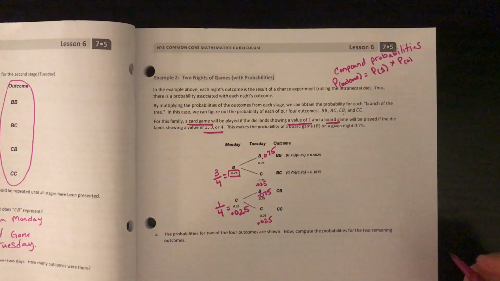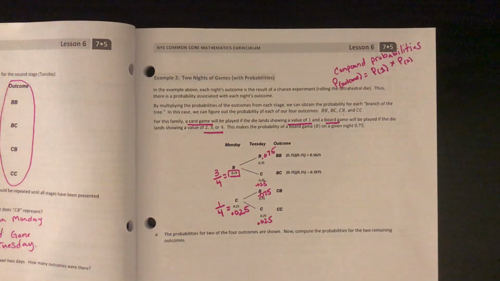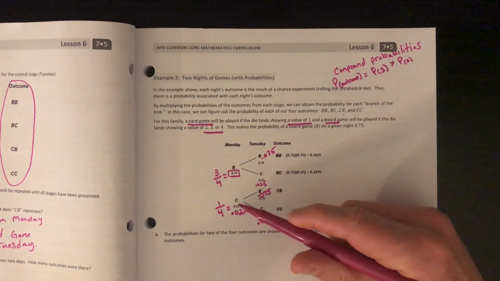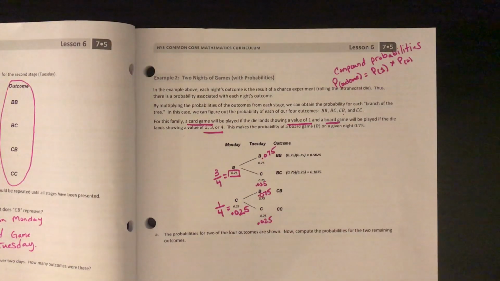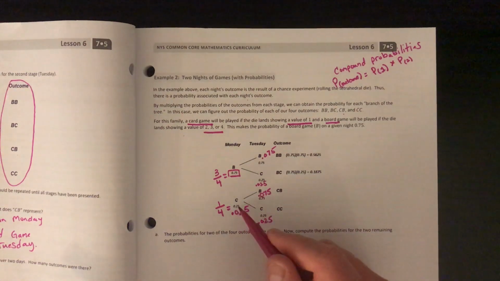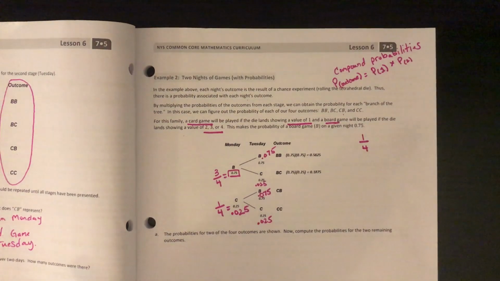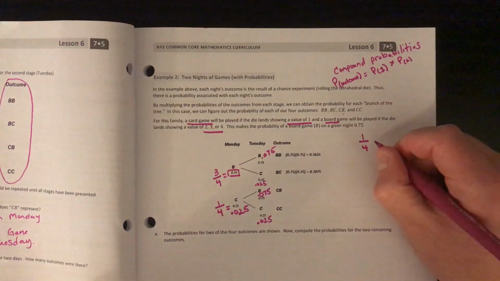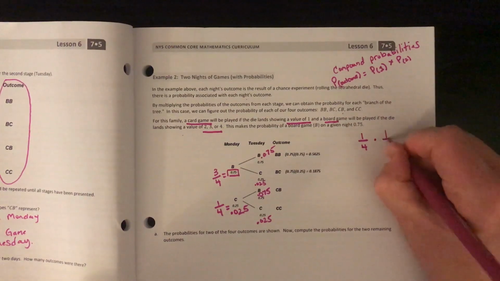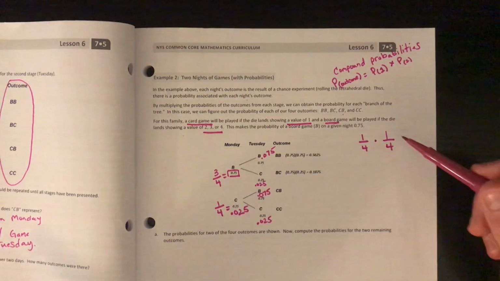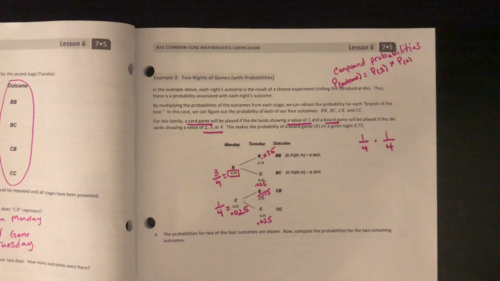So think about what would have to happen in order to get 2 nights of card games. You would have to roll a 1 on that die and then roll another 1, right? That would be really hard. First of all, rolling a 1 is only 1 out of 4 possibilities for all the different things that could happen when you roll this die. And then when you roll it again, rolling a 1 is only 1 out of 4 of the possibilities.